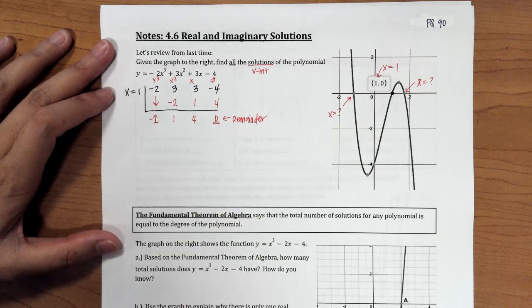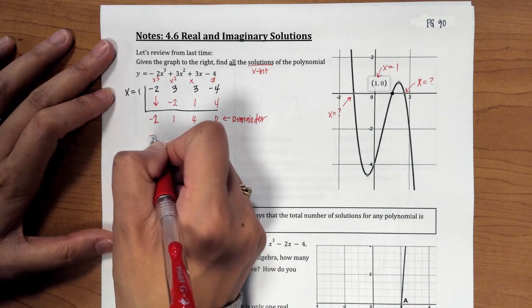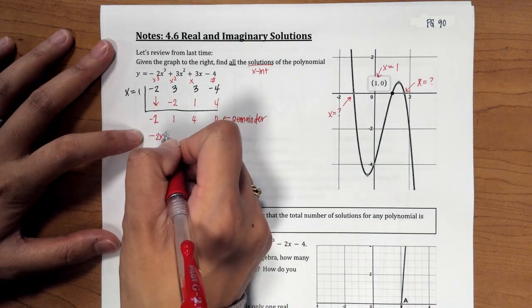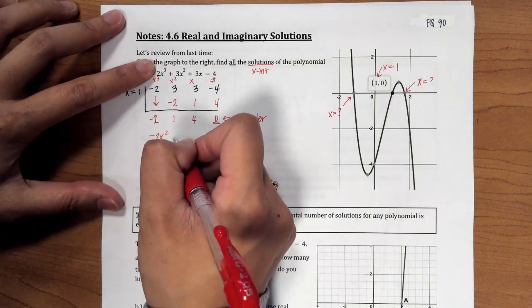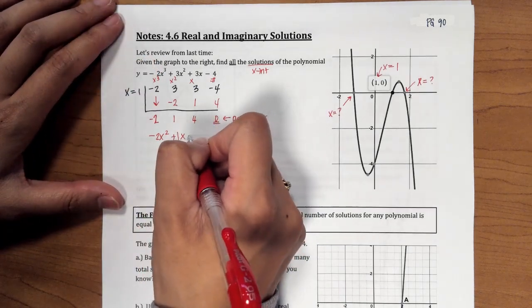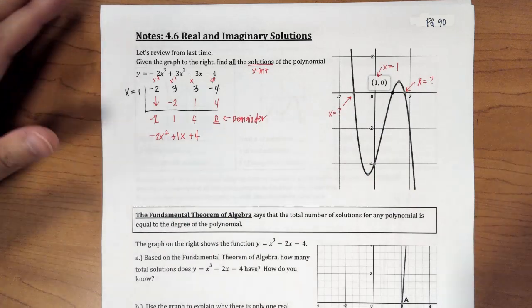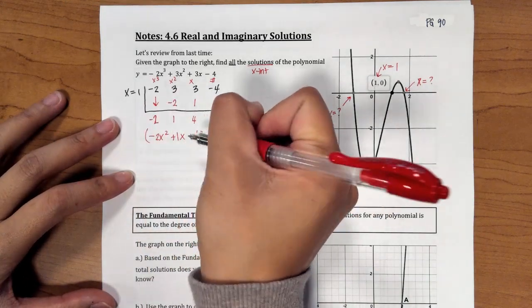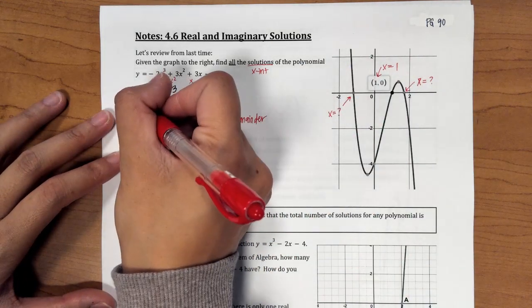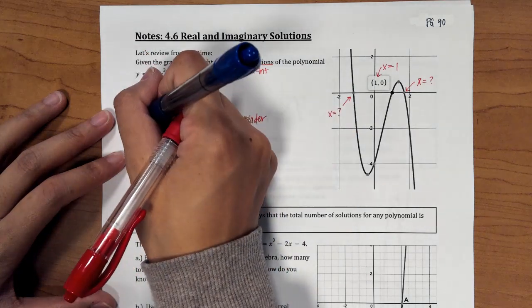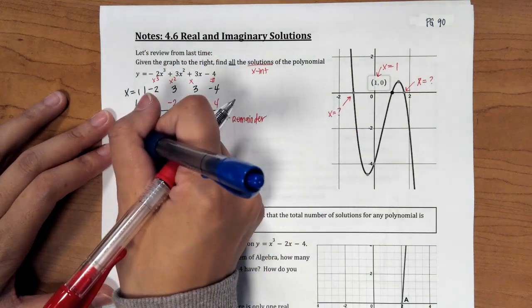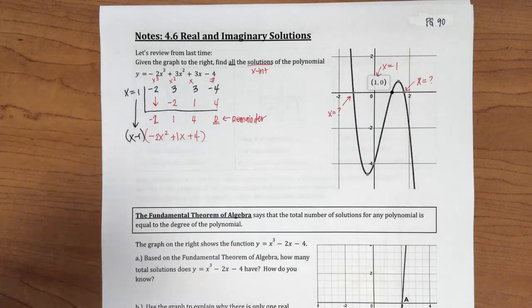So right now we have negative 2x squared, down from x cubed, plus 1x plus 4, and our other factor is x minus 1.